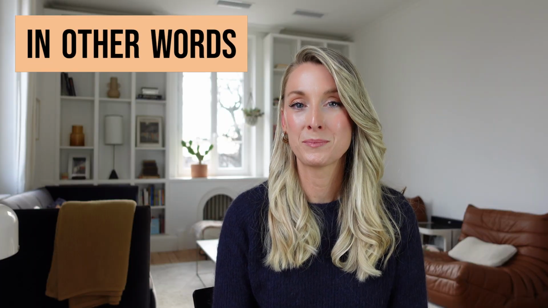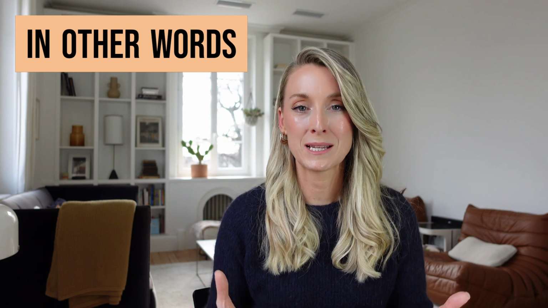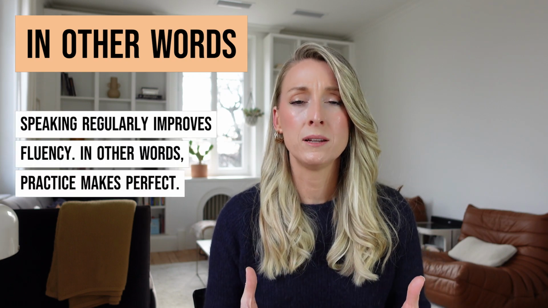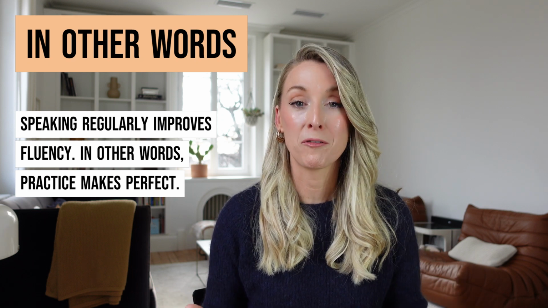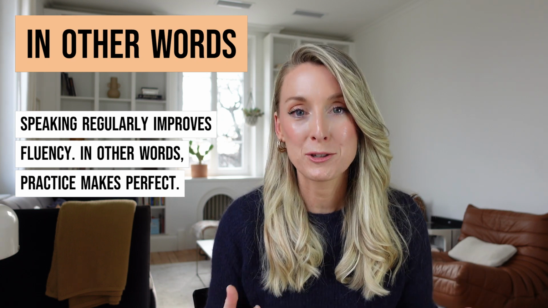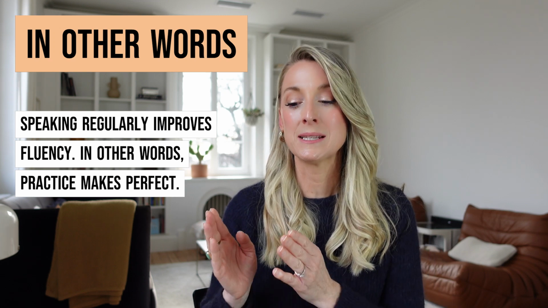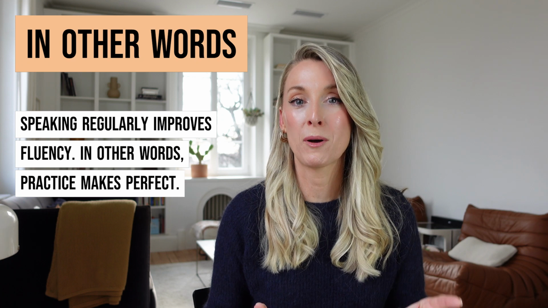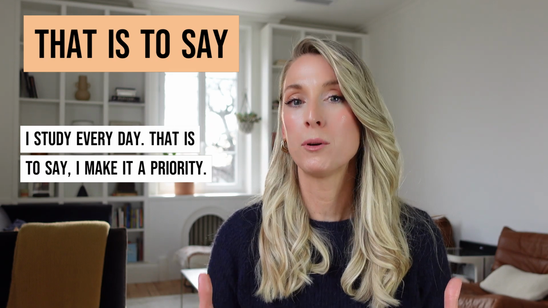In other words, use this to explain something in a simpler way. For example, speaking regularly improves fluency. In other words, practice makes perfect. So the second part of your sentence when you use in other words has to be a simple version of the first part of the sentence. That is to say, is a more formal phrase to clarify. I study every day. That is to say, I make it a priority.